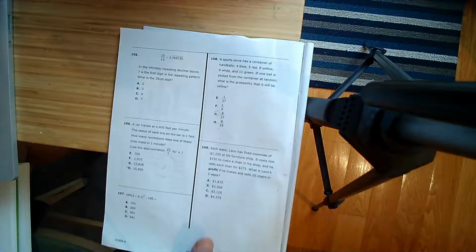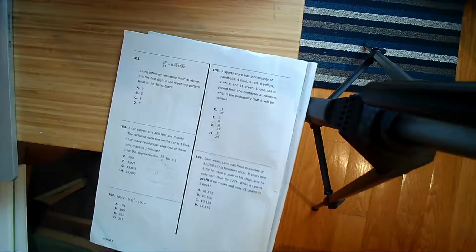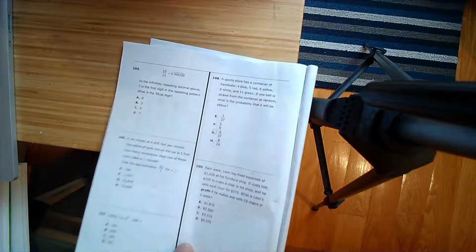Well, today on Why Bother Math, we're going to look at a certain problem. It's one specific problem, number 105, on the SHSAT sample test. And looking at that problem here, see if we get a good view of it.